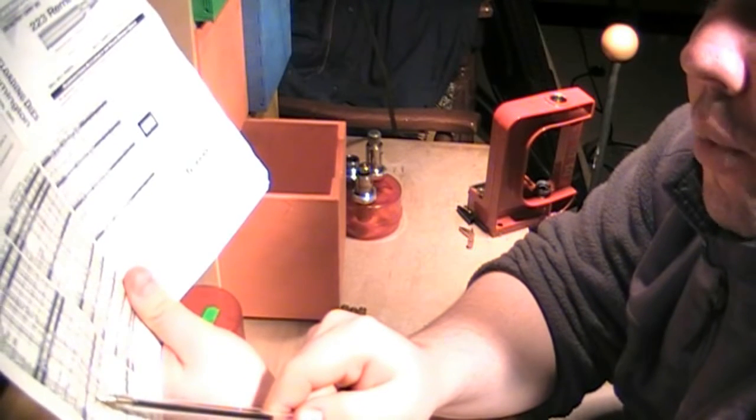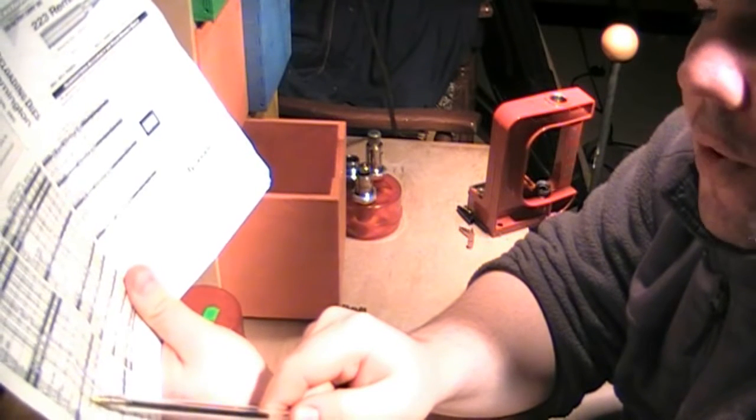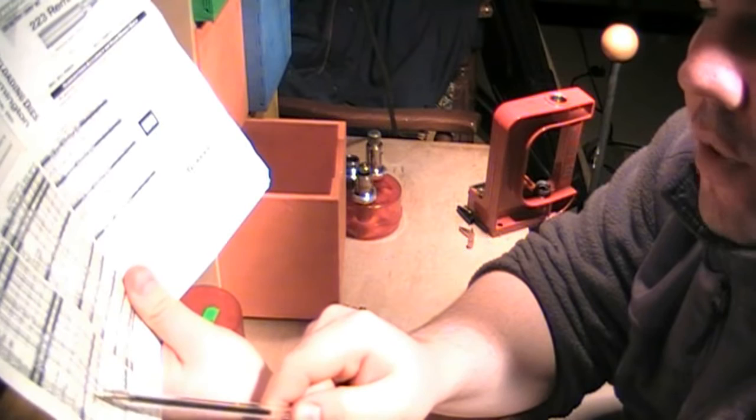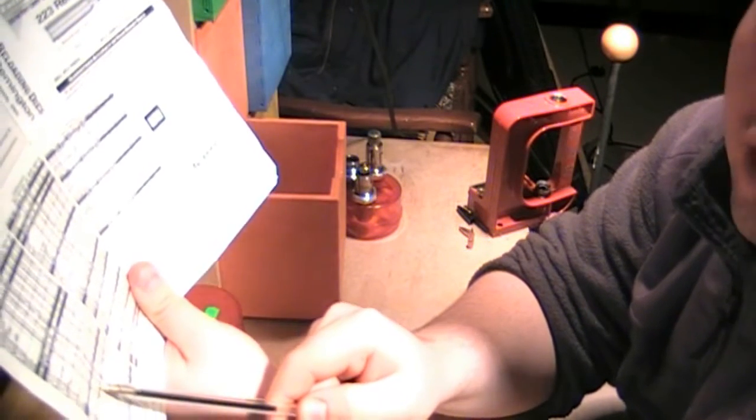Now what I can do, going up in 0.5 of a grain intervals, is load 3 to 5 rounds with 24.5 grains, that's the starting load, and then another 5 rounds with 25 grains, which is 0.5 of a grain more powder, and then 5 rounds with 25.5 grains, and then another 5 rounds with 26 grains, which is approaching the maximum load.